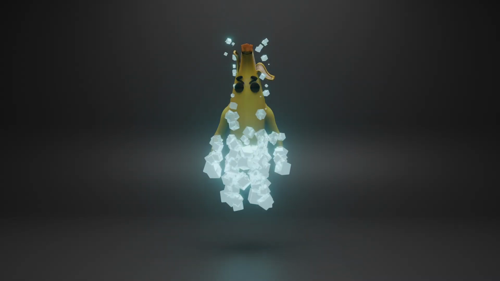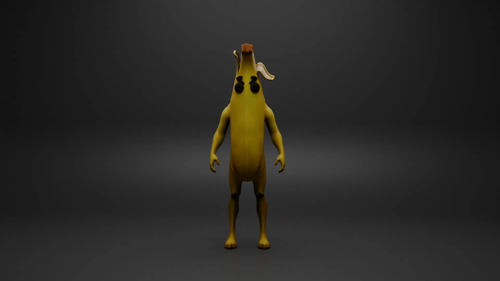Hey everyone, today we're going to create this Fortnite Death effect animation in Blender. Someone asked me in the comments if I can do a tutorial on this. I created kind of my own version of it, but it turned out really fun. It's quite easy to do with geometry nodes. Just follow step by step and you will achieve the same effect.